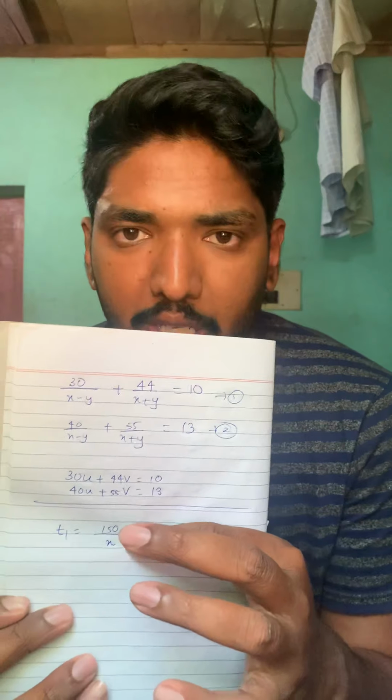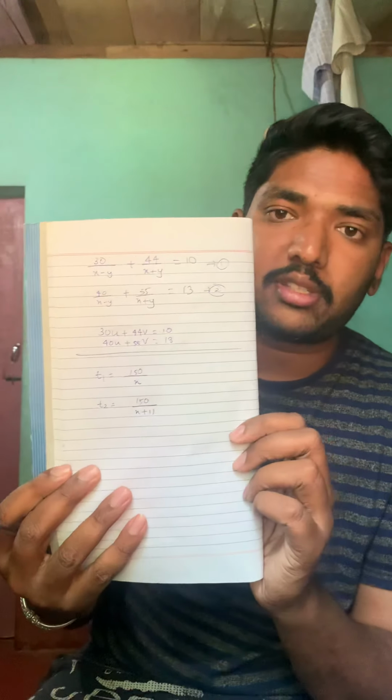The equation will be based on time. The distance is 150 kilometer. Let the speed of the passenger train be x kilometer per hour. Time will be distance by speed, so the time taken will be 150 by x. Next, what is the time taken by the express train? Again the distance is 150, but the speed at which it is traveling is 11 kilometer per hour more than the passenger train, so it is x plus 11. So it is 150 by x plus 11.